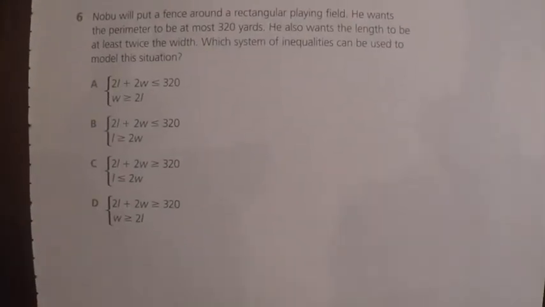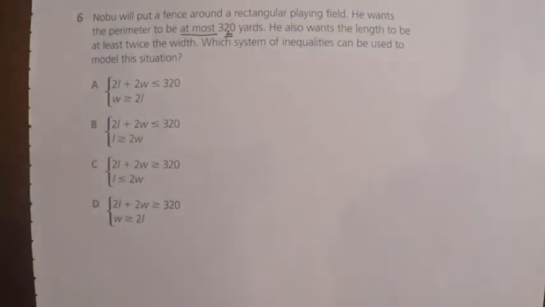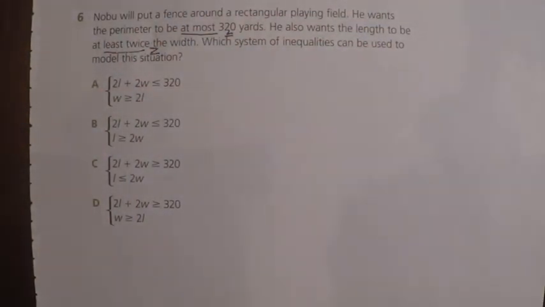Question 6 says Nobu will put a fence around a rectangular playing field. He wants the perimeter to be at most, which means less than or equal to 320 yards. He also wants the length to be twice the width. Which system of inequalities can be used to model this situation? So when you're going through, we're looking at most 320, and then which one of these shows that the length is at least, which is greater than or equal to, twice the width.